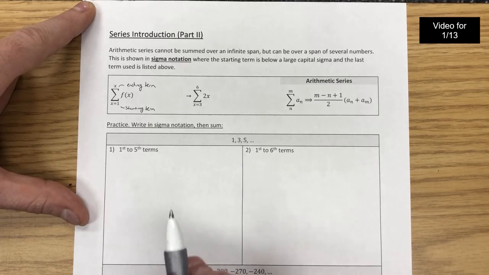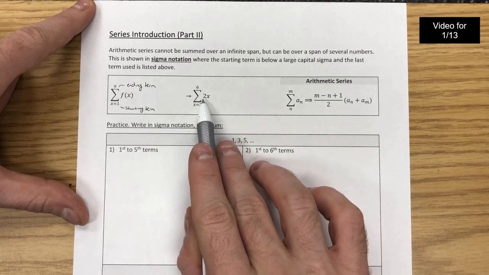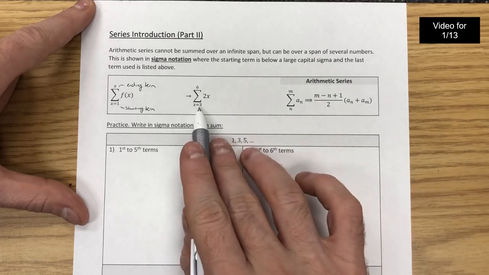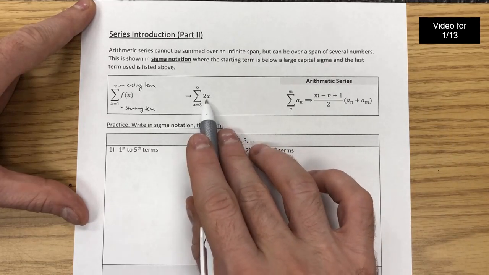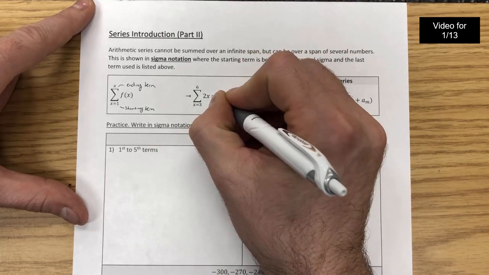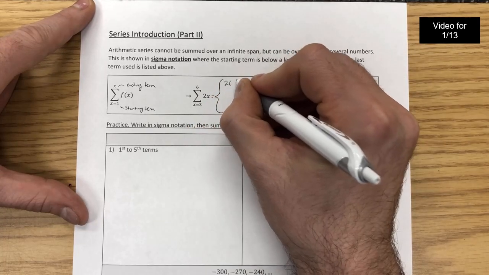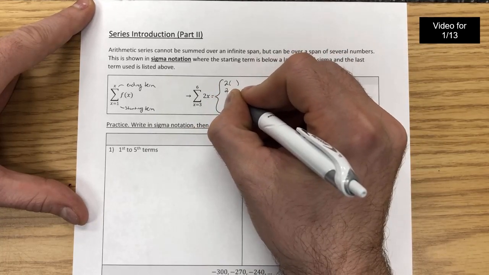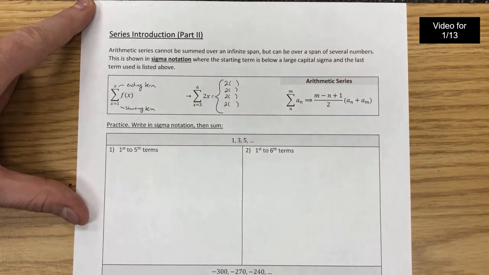And so now the long way to do these is to add up each individual value as we go on. So if I were to take the 2x and fill it in one at a time, it would look something like this. And it would be the sum of 2 times x, so 3, 4, 5, and 6.